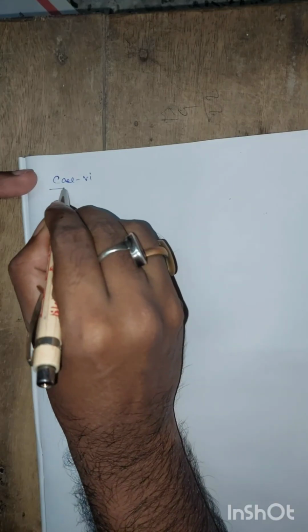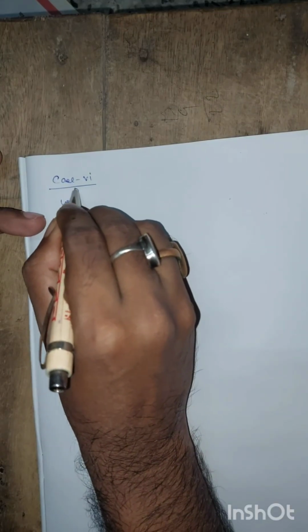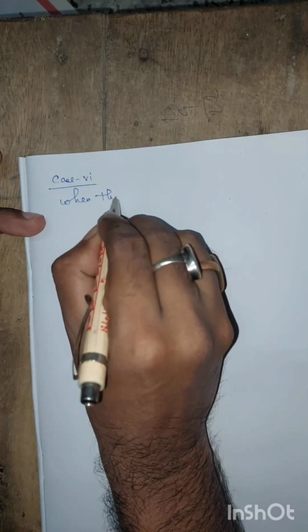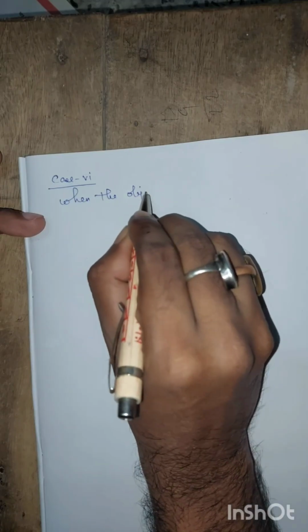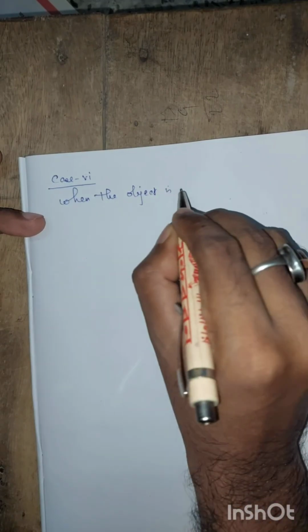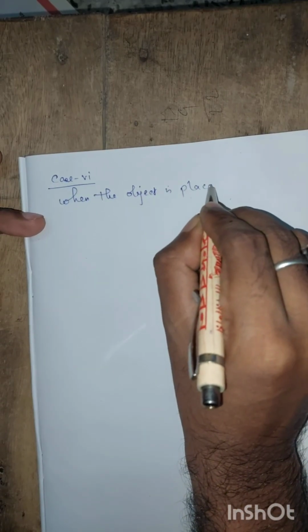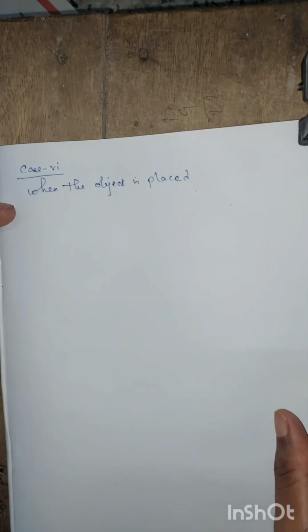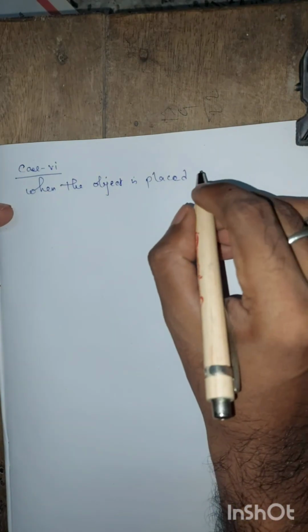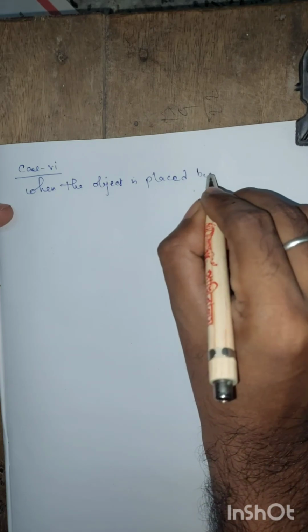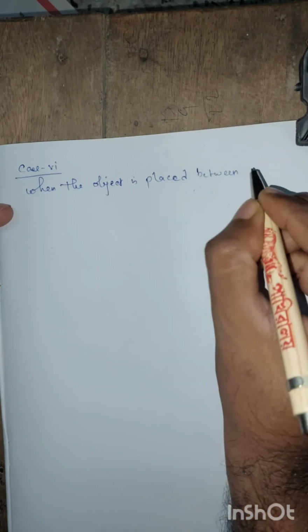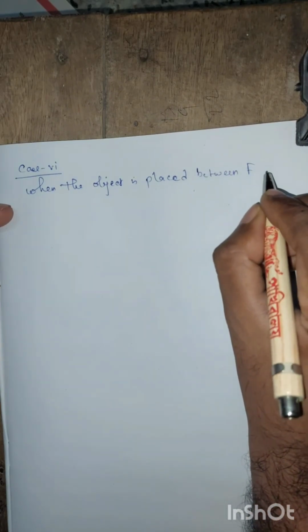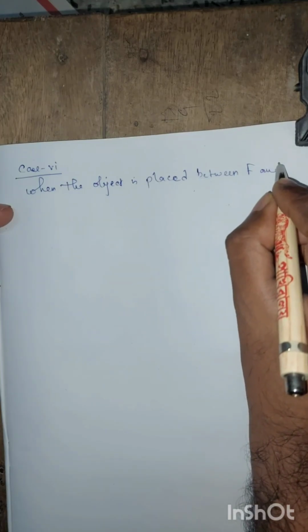Case 6. When the object is placed between the focus and the pole.